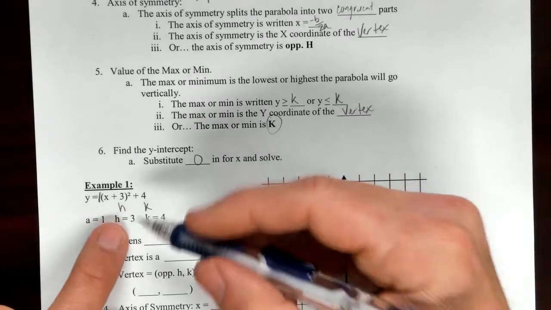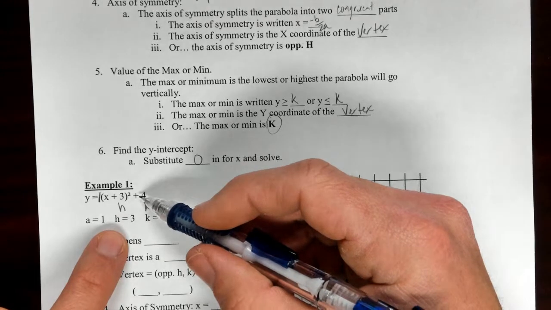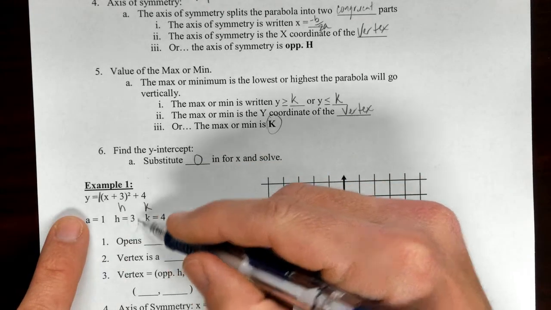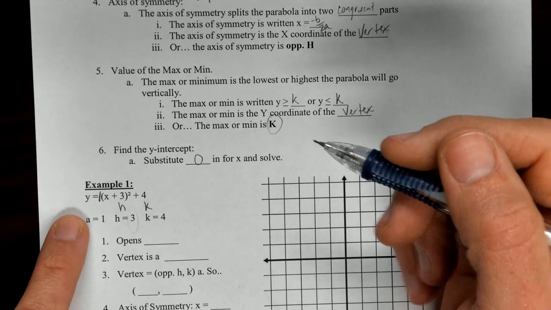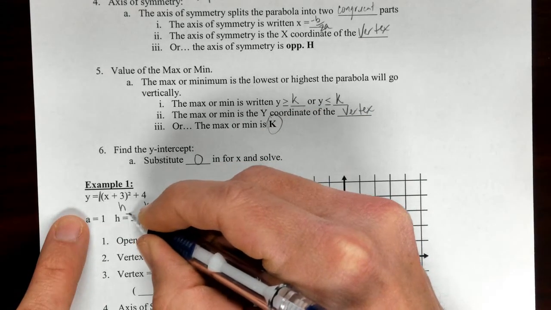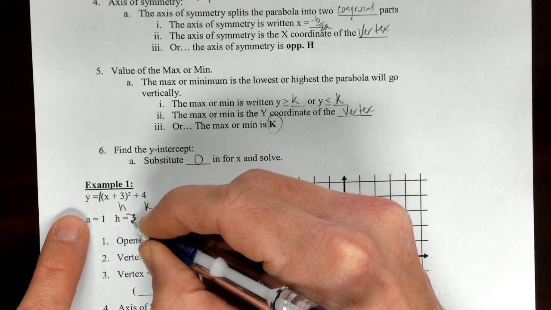Now let's look at why h is 3. Okay, it's a positive 3. It's a negative 3, Coach Sapp. You have a typo. It's a negative 3. My fault, guys. It's a negative 3.